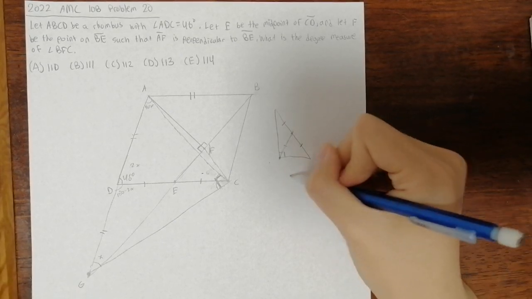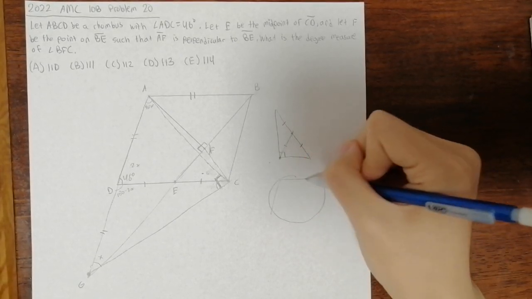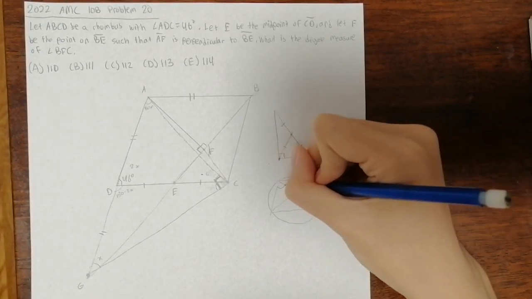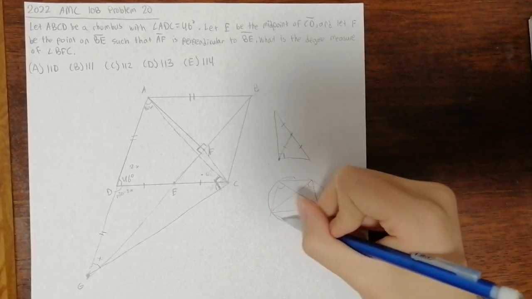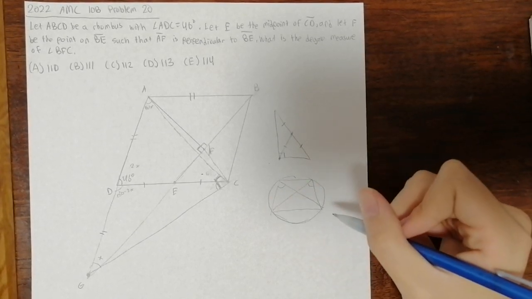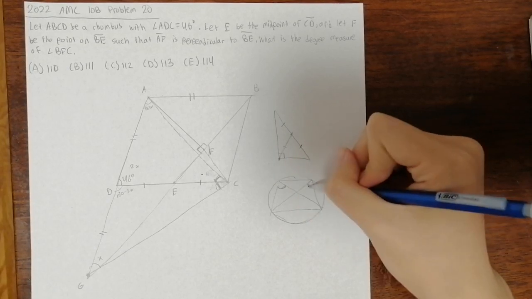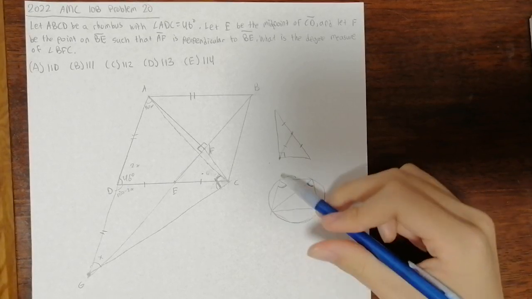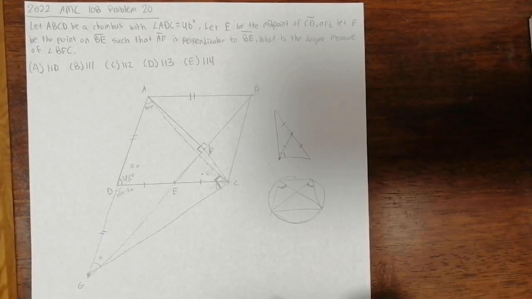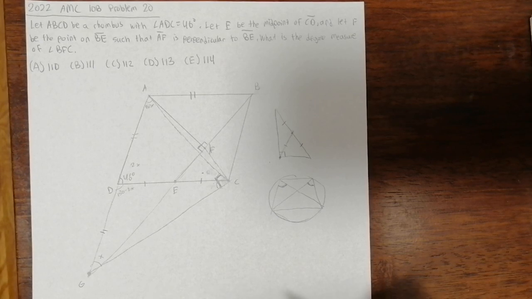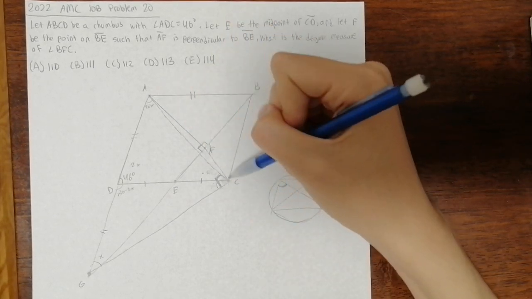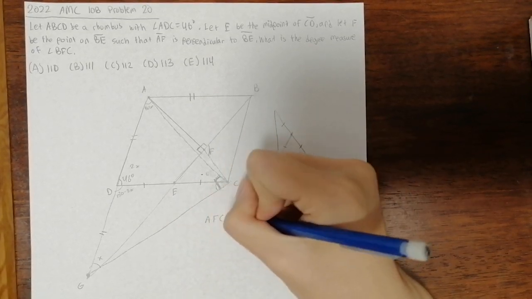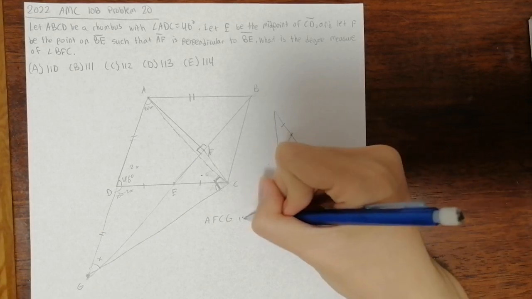So if we have a quadrilateral inscribed in a circle, and you draw the diagonals in, this angle is going to be equal to this angle, because they share the same arc. And the opposite is also true: if we have two equal angles like this, that also proves that the quadrilateral is going to be cyclic. So what does that tell us? Well, it means that this entire quadrilateral here, AFCG, I'll write that down here, AFCG, is cyclic.